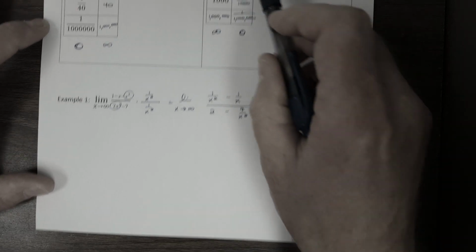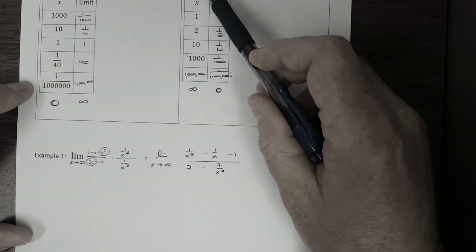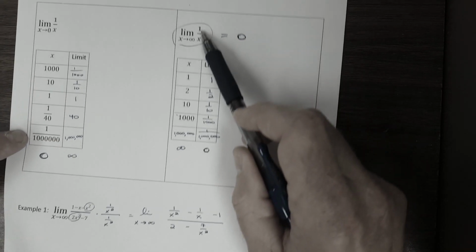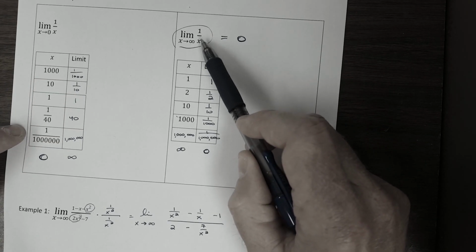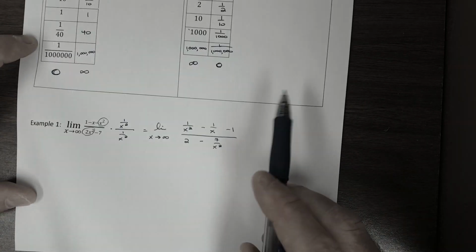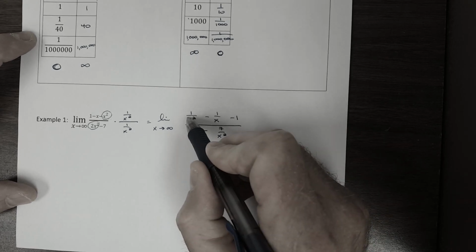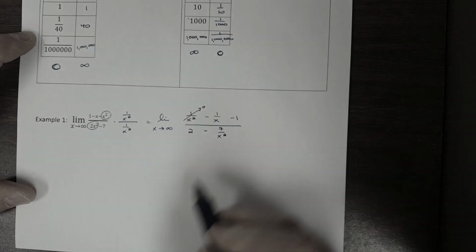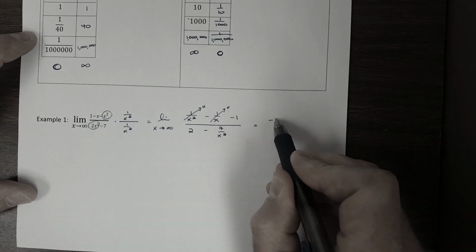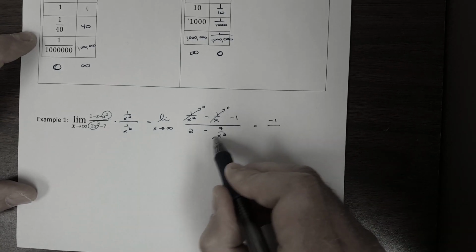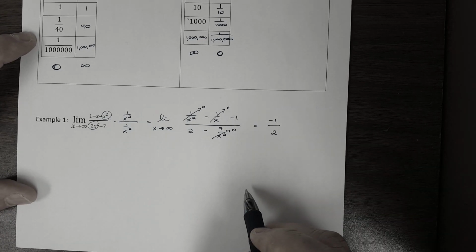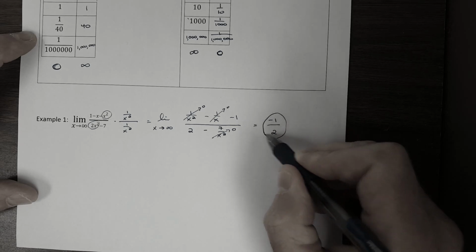So here's this concept coming into play a few times in this problem. The limit as x approaches infinity of 1 over x, or even 1 over x squared, is going to result in an answer of 0. So down here, as I evaluate this limit now, that's going to approach 0. That's going to approach 0. So on the top we have negative 1. And then down here, that's going to approach 0. So in the denominator, we have 2, and our result is negative 1/2.